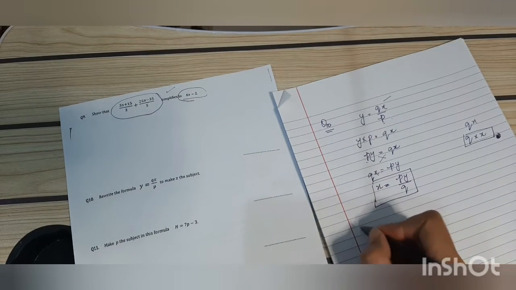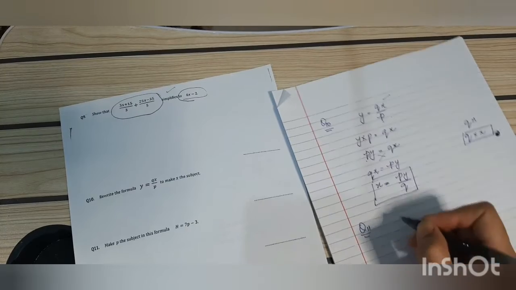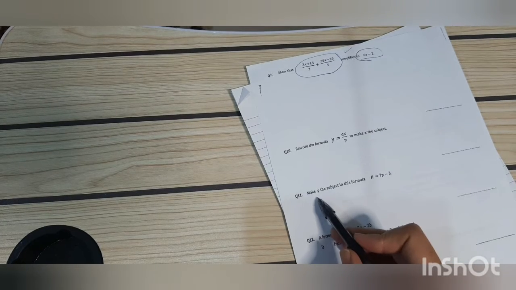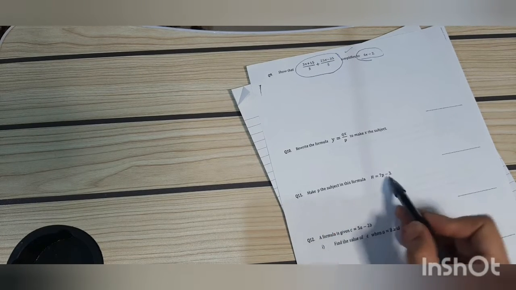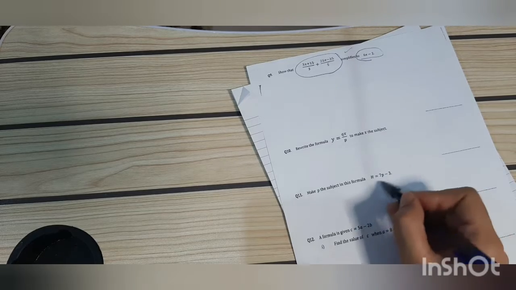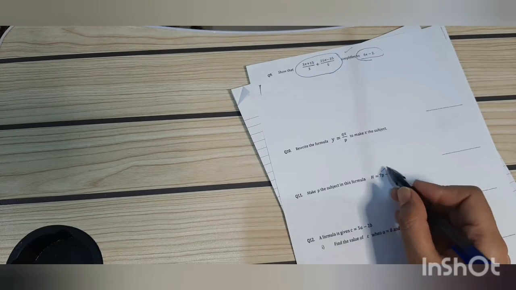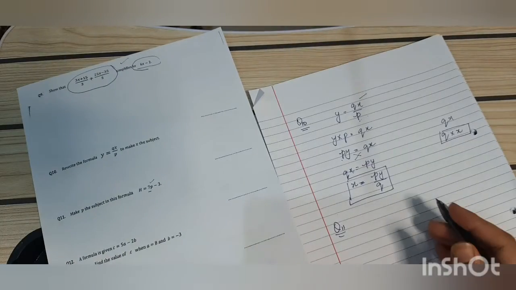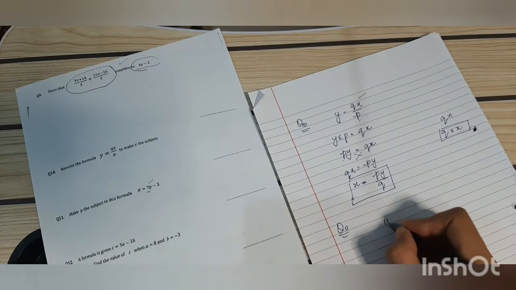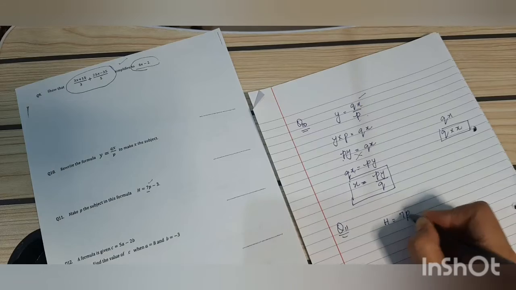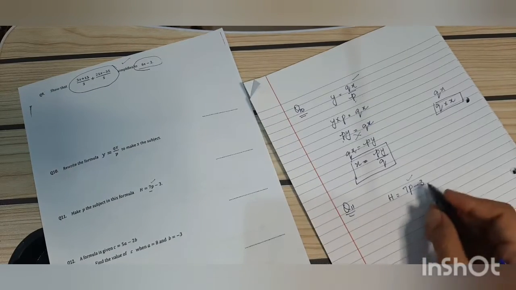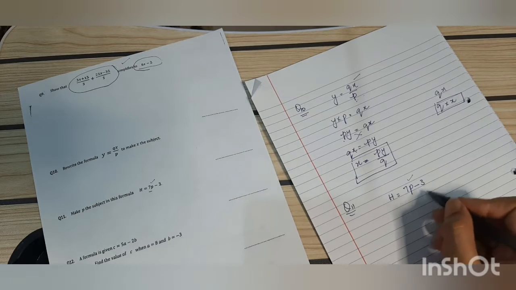Next question is question number 11. Make p the subject in this formula h is equal to 7p minus 3. Here we are going to make p the subject. So the equation they have given us is h is equal to 7p minus 3 and we have to make p the subject. So how are we going to do this?